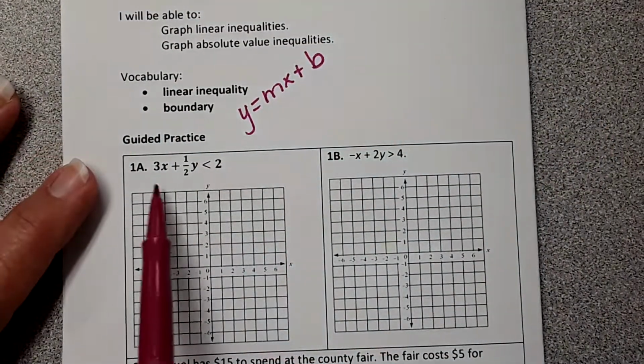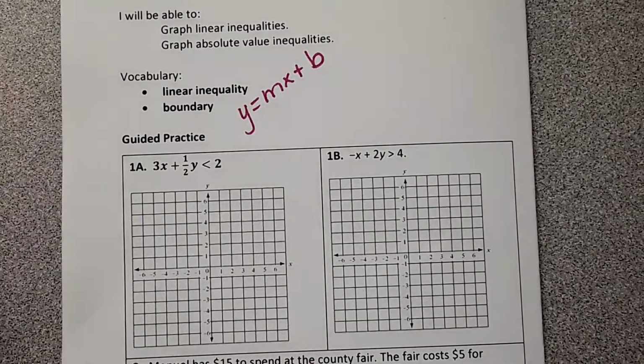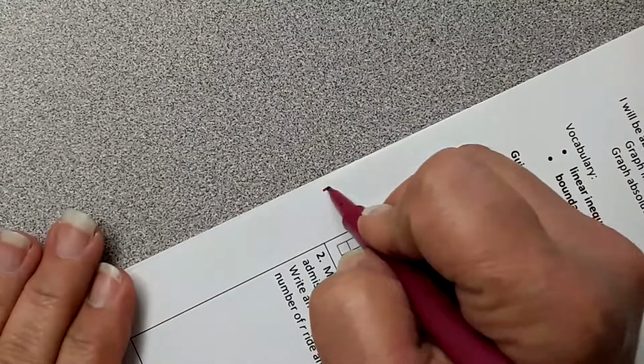So what do I have to move here to get the y by itself? So what's the first thing I have to move? So I'm going to move the 3x.